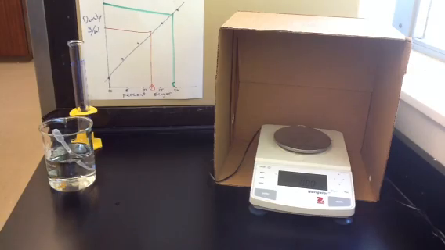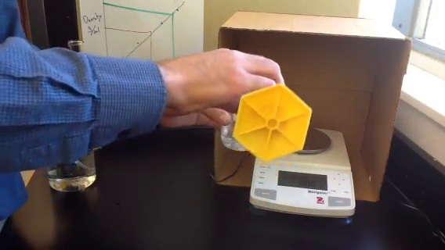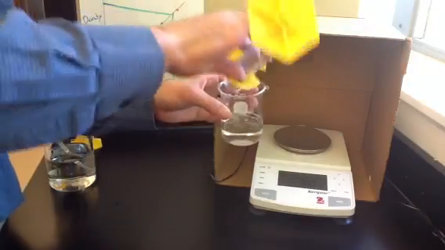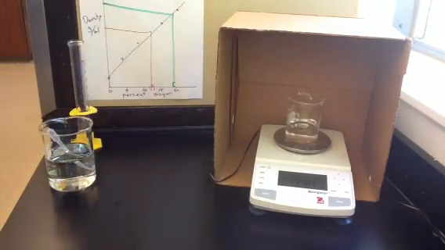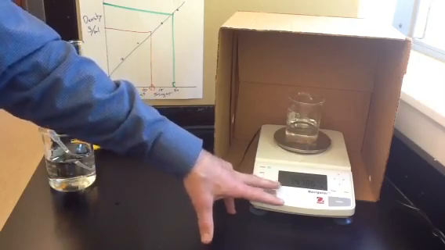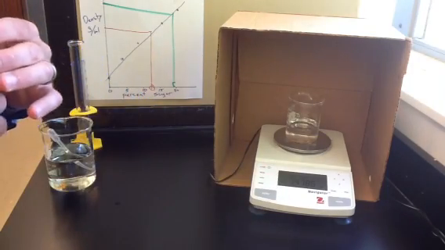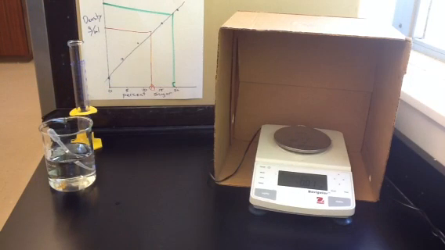We'll try one with 15%. So we have 100 milliliters measured out again. You can see that the mass is getting slightly heavier as we increase the sugar concentration, and that's what we expected. Your graph is going to look like this, increasing density with increasing sugar percentage. For the 15% sugar solution, we have 197.86. 197.86 for the 15% sugar solution.